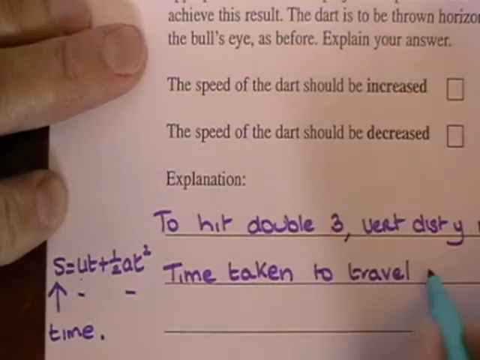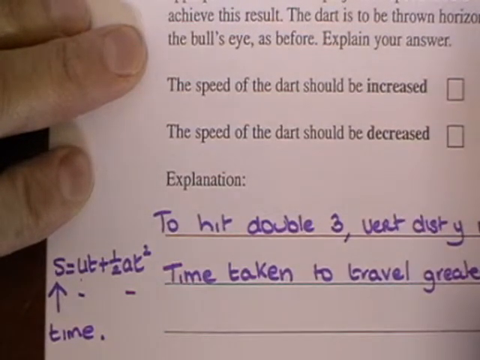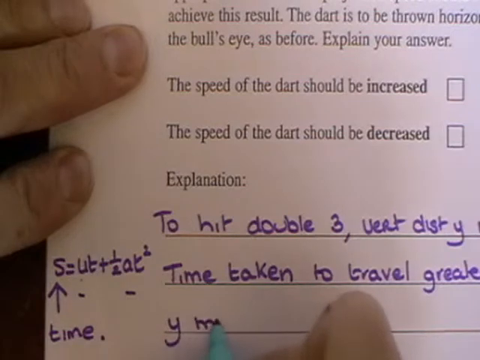So the time taken to travel a greater vertical distance must be greater.